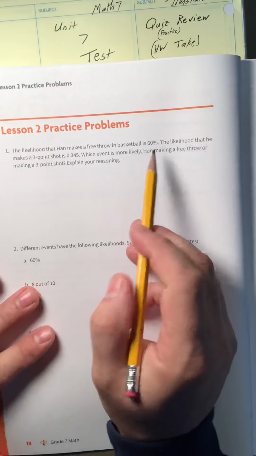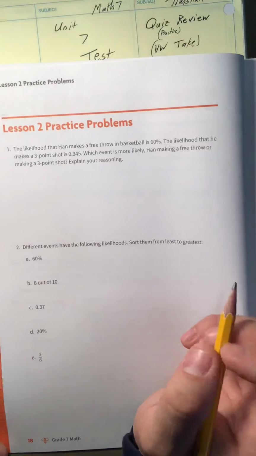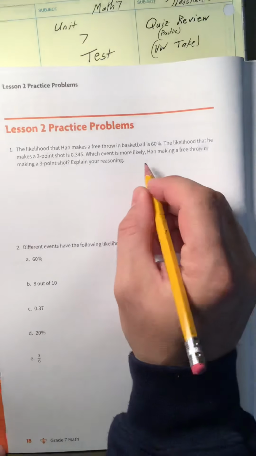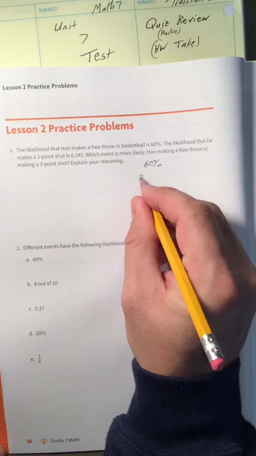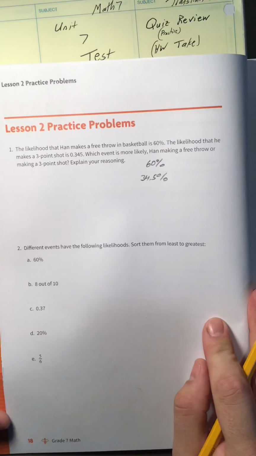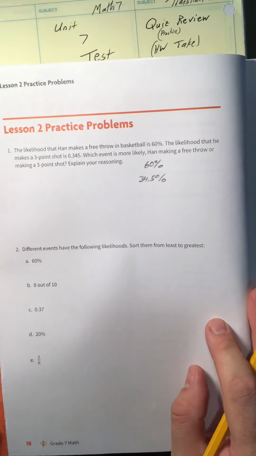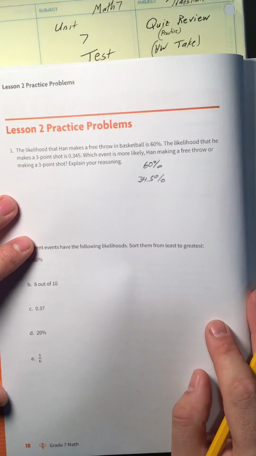But the trouble is we have a decimal and a percent, and the next one you're going to see you have some fractions as well. We need to make them all the same, right? So if you want to make them both percents, makes free throws 60% of the time, which also isn't very good, by the way. And three-pointers 34.5%, which actually is pretty good.